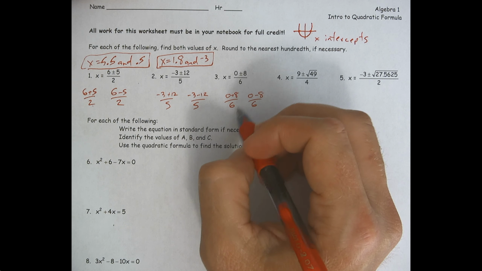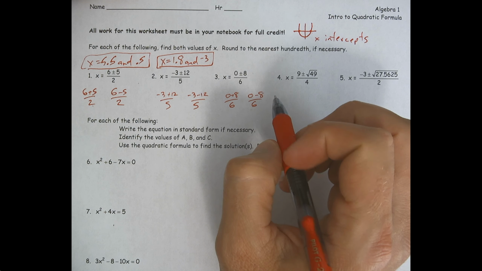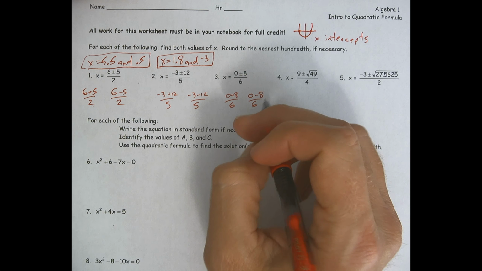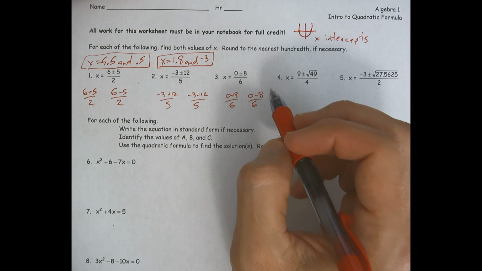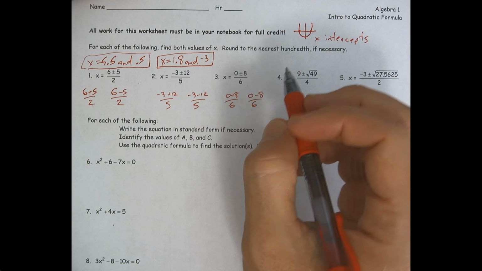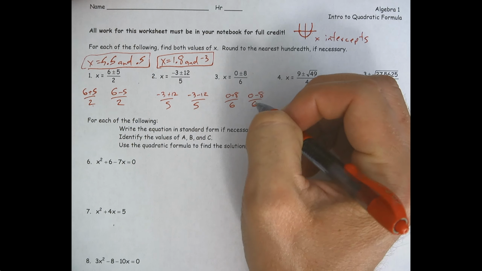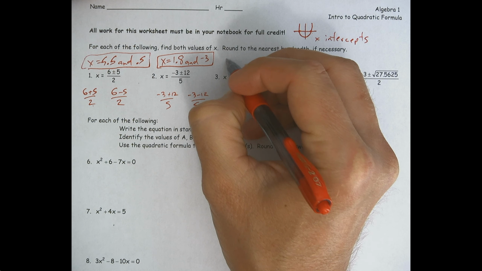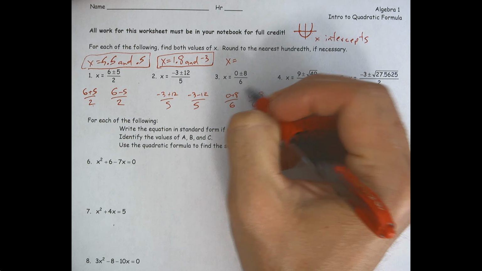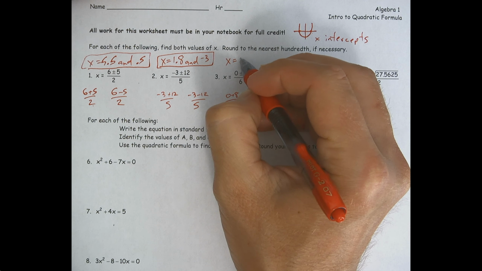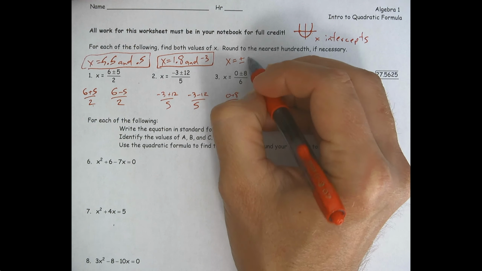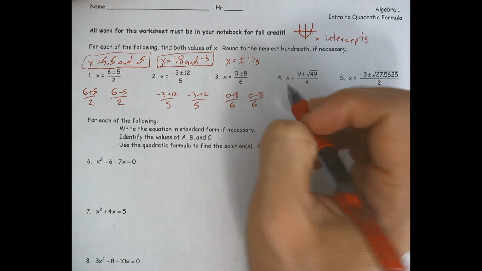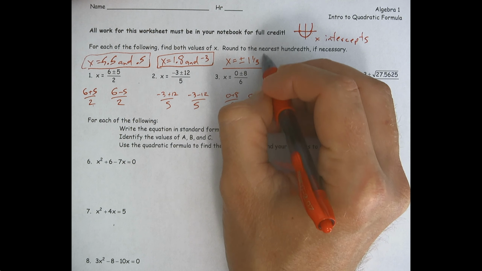So if we do 8 divided by 6, we get 1.3 repeated. We don't want to put a repeated sign here. Ideally, we want to know that 0.3 repeated is 1/3. So it's 1.3 repeated, 1 and 1/3. And so x equals positive 1 and 1/3 and negative 1 and 1/3, which you can just write as plus or minus 1 and 1/3. You could also write them separately.